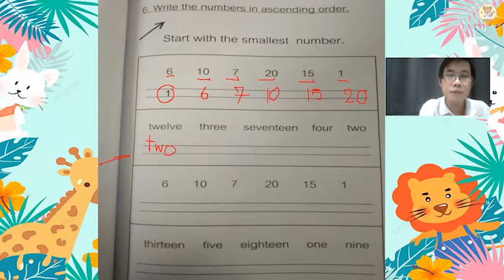Next, number 3, THREE. Next, number 4, FOUR. Next, number 12, TWELVE, and the last number is number 17. So we can conclude that number 2 is the smallest number, while number 17 is the biggest number.